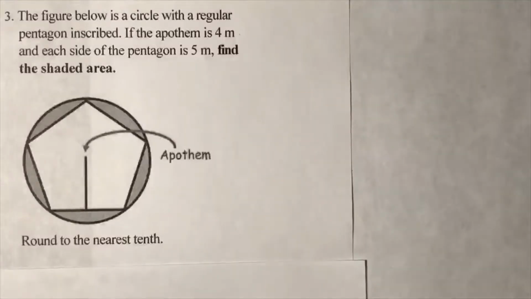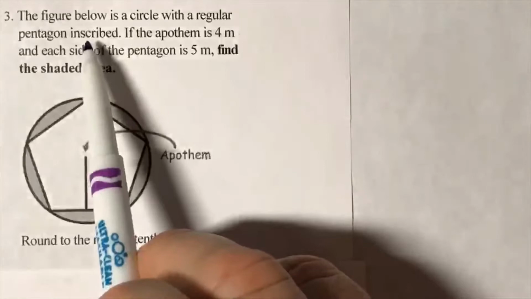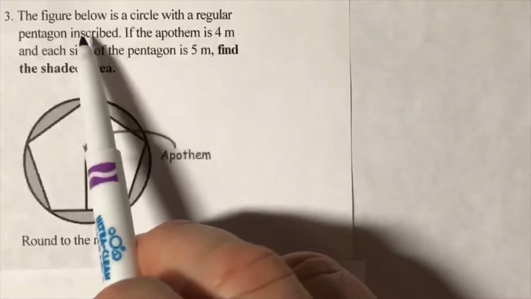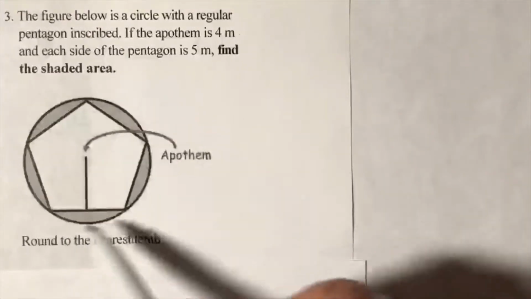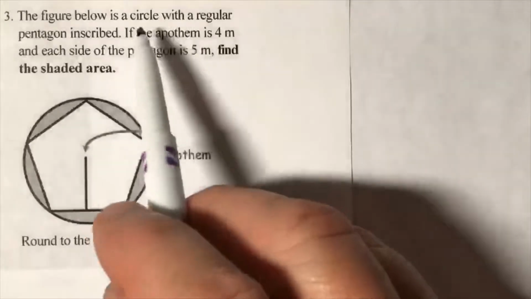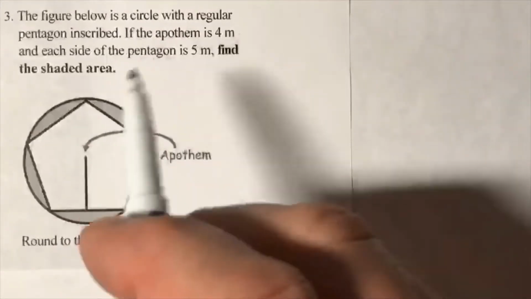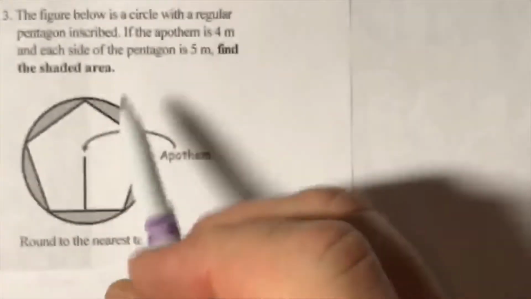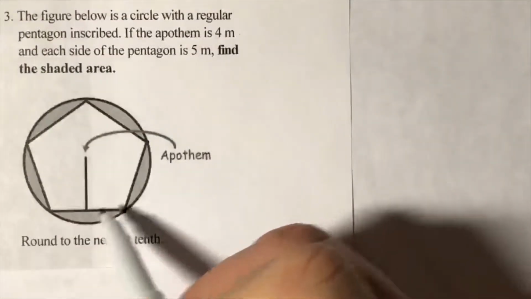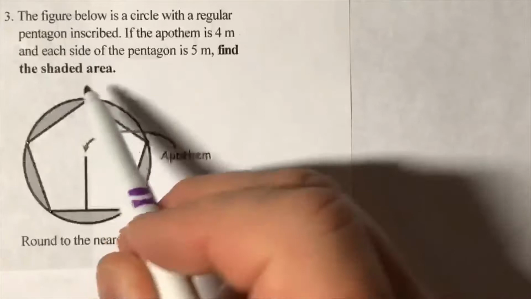The figure below is a circle with a regular pentagon inscribed. Now remember, when you see the word inscribed, the figure that's being inscribed is going to be smaller than the other figure, so we know the circle is bigger because it says that the regular pentagon is inscribed. It's inside. The vertices are touching the circle, okay?